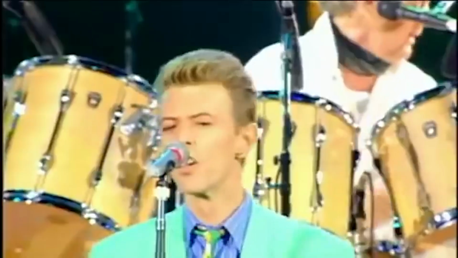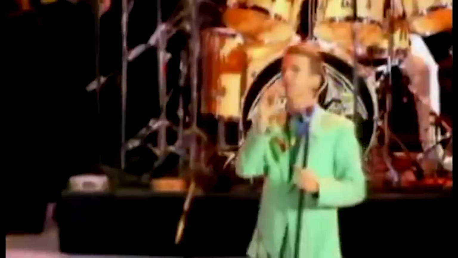The song you are hearing, as you may or may not be aware of, is Under Pressure, written and performed by David Bowie and Queen. It is, and you may be aware of this as well, famously very good and cool.